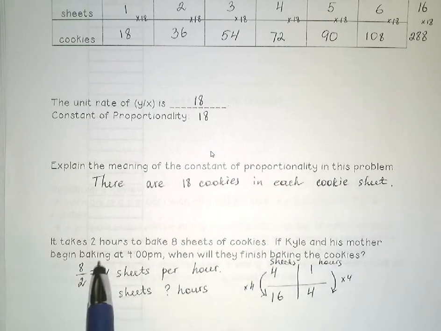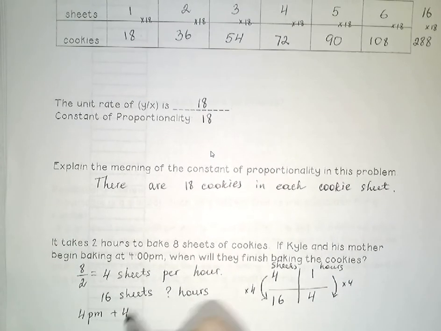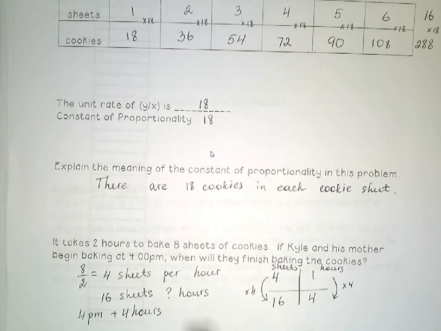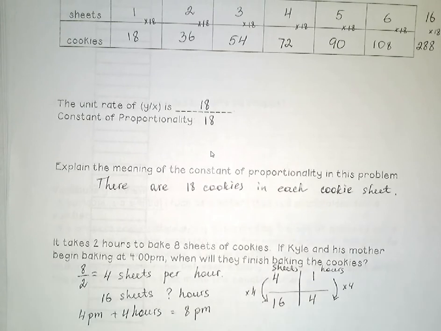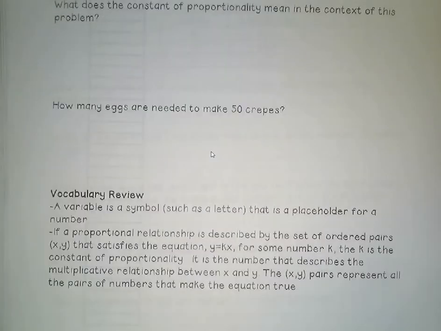So if they're starting baking at 4 p.m., 4 p.m. plus 4 hours will give us 8 p.m. That's when they're going to finish baking the cookies. And that's granted that they don't have a break at all, right? So 4 hours straight of baking. So that was an interesting story here. Let's look at the next one.